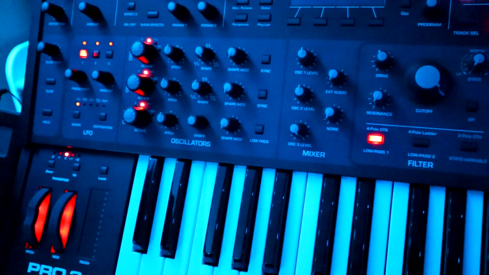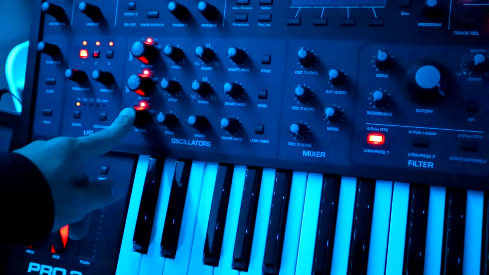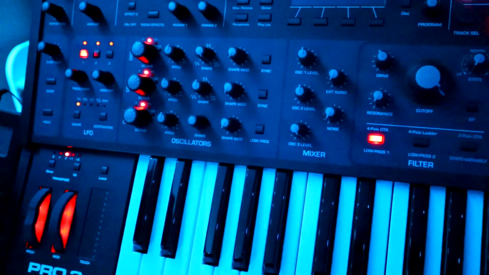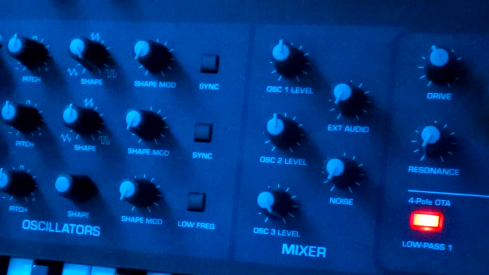So here's a bit of a closer look for you. Got the 1, 2, 3 oscillators right here, and we also have a mixer. That's what I'm going to be focusing on for right now. The mixer right here says oscillator 1 level, oscillator 2 level, and oscillator 3 level. All we're going to focus on right now is oscillator level 1. So I'm going to turn everything else down except oscillator 1, and I'll just have that up like that.